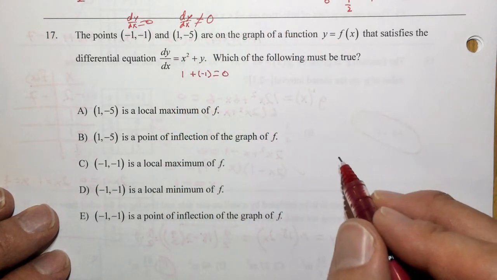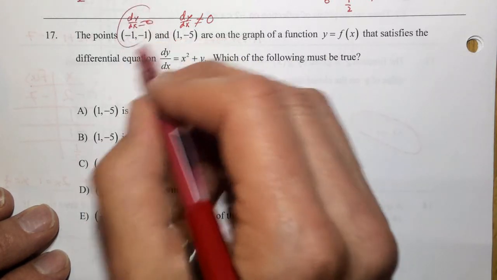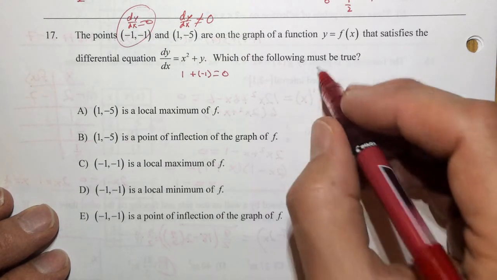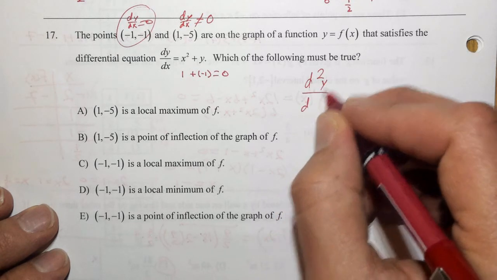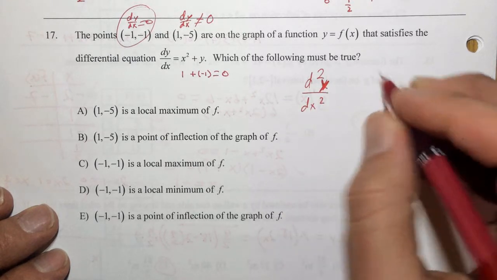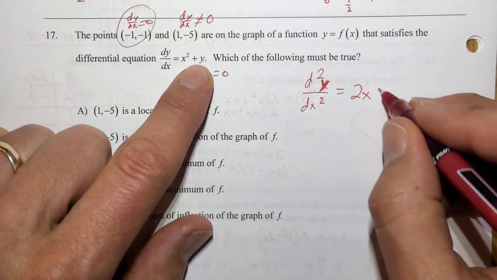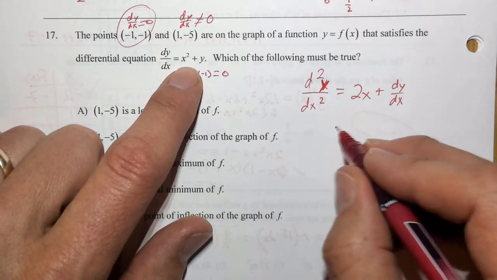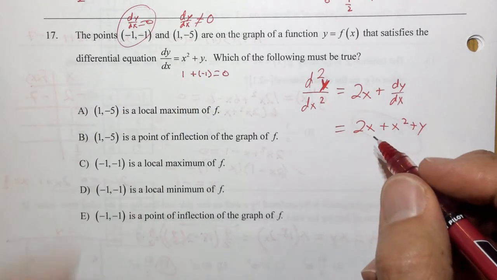All right, we know that for our second derivative test, we're looking for the derivative equal to 0. So let's check this point out. What do we need to do? Well, first of all, we need the second derivative. If we're going to do the second derivative test, we need the second derivative. So d2y/dx2 is going to be the derivative of x squared, which is 2x. The derivative of y is dy/dx. And dy/dx is x squared plus y, so we end up having 2x plus x squared plus y.